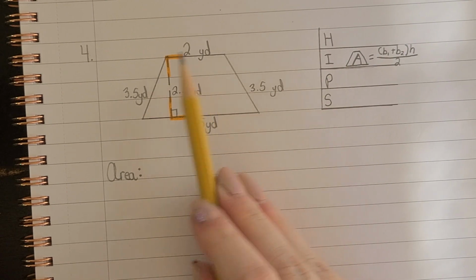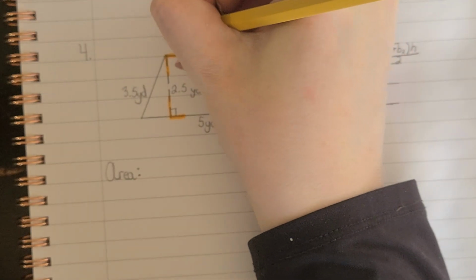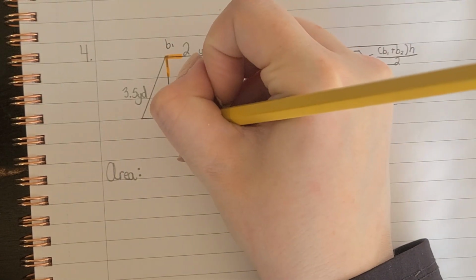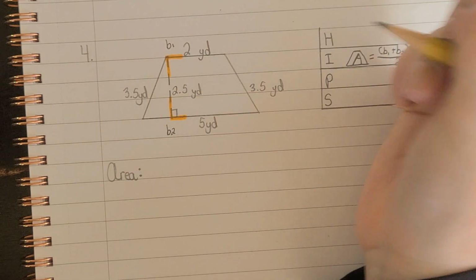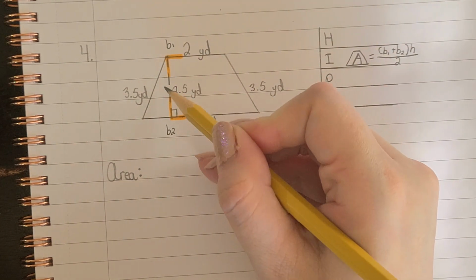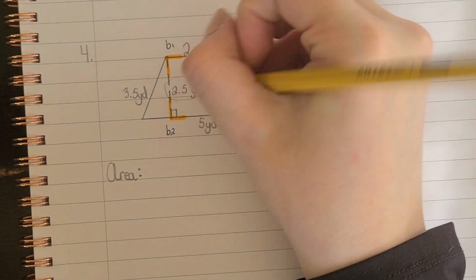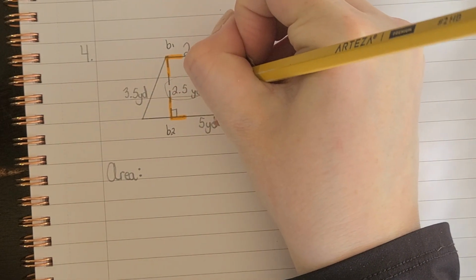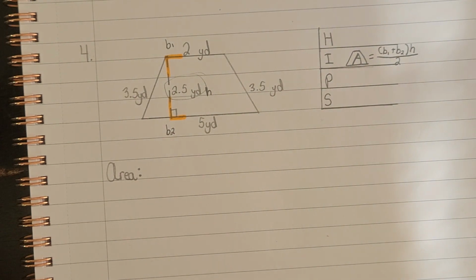Okay, so we have our base 1 starting from top to bottom, base 2. Remember, our height is why we highlight our right angle. This is going to be our height, okay, and then divided by 2.